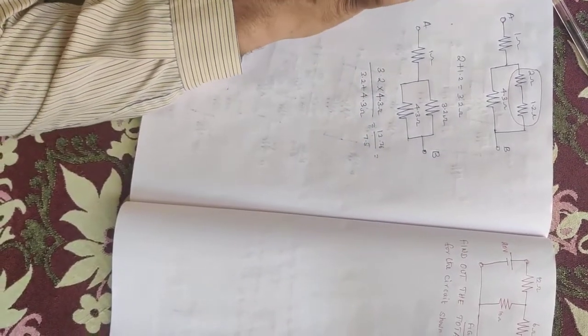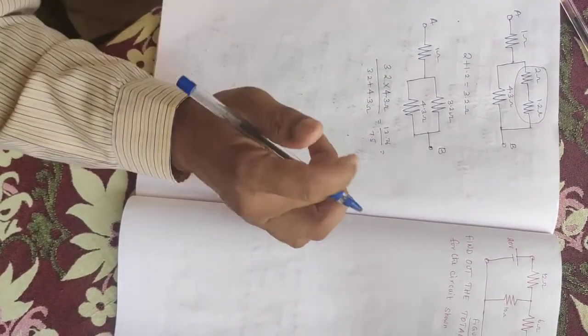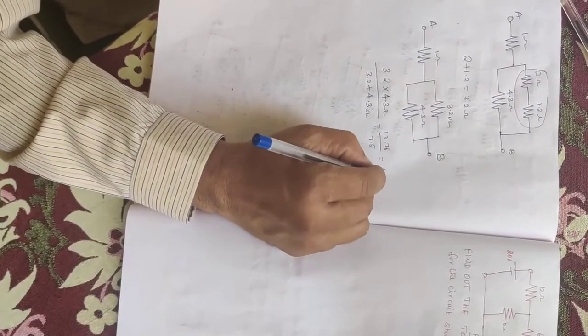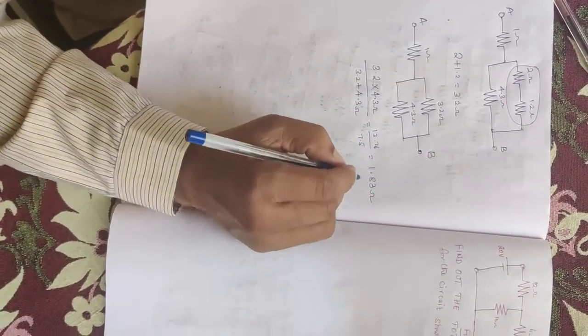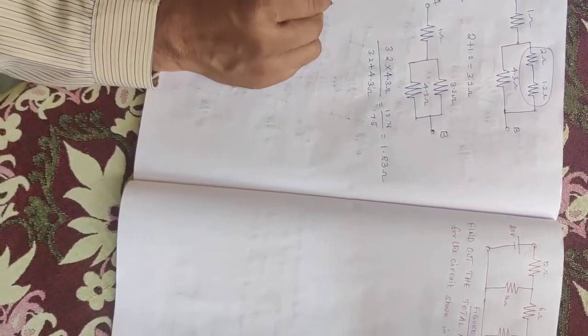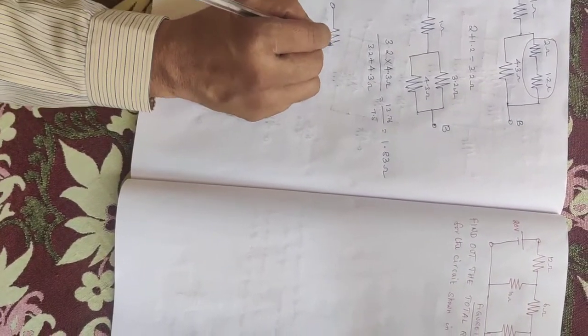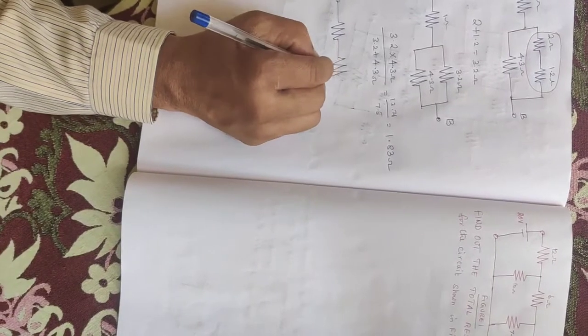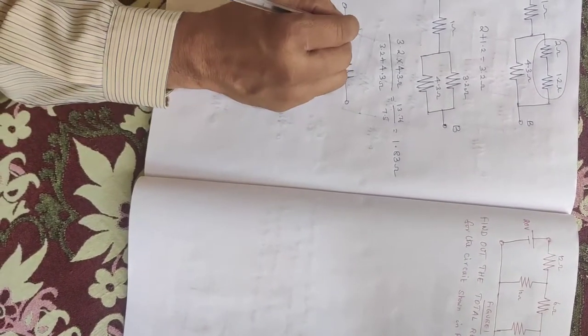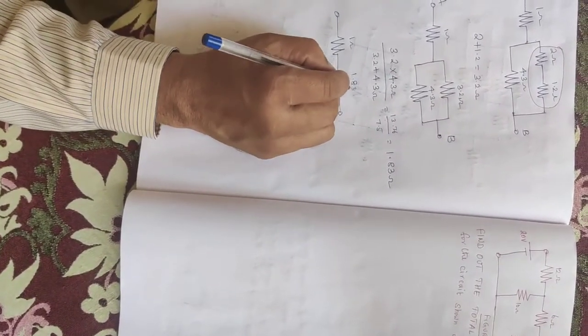So it gives us 1.83 ohms. So now the circuit again reduces to 1 ohm with the help of 1.83 ohms.